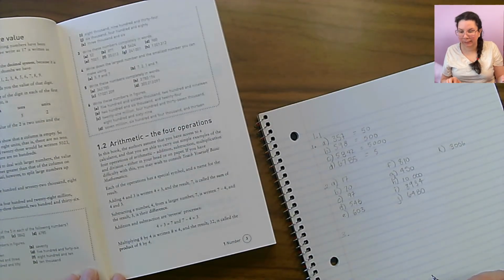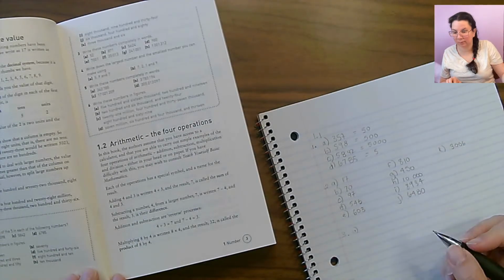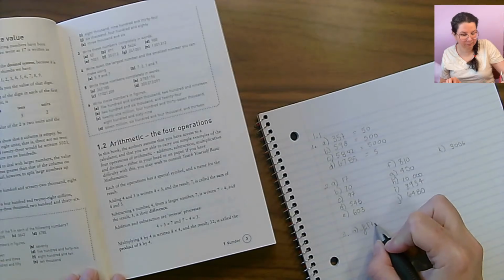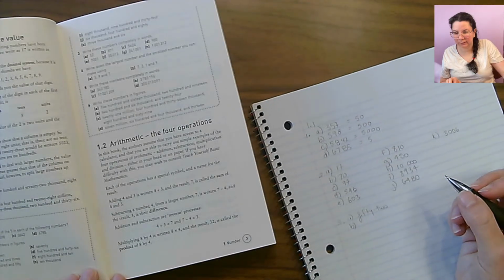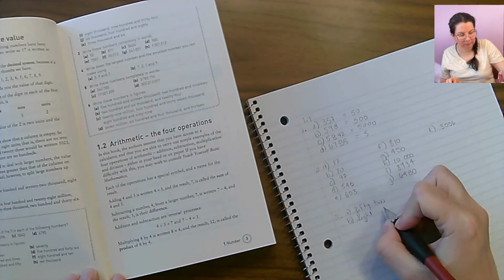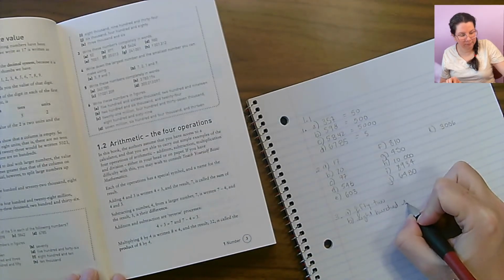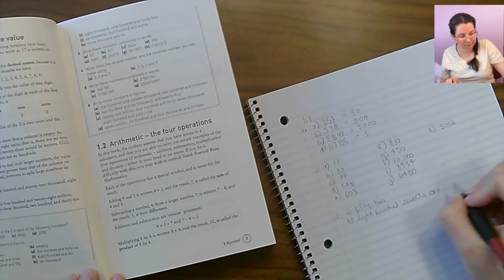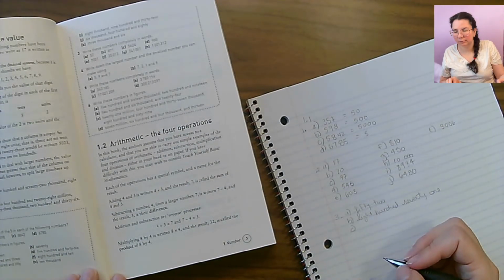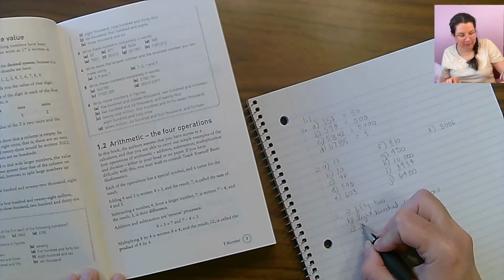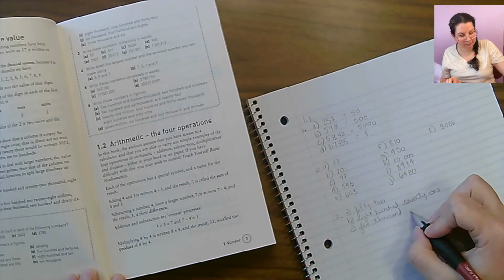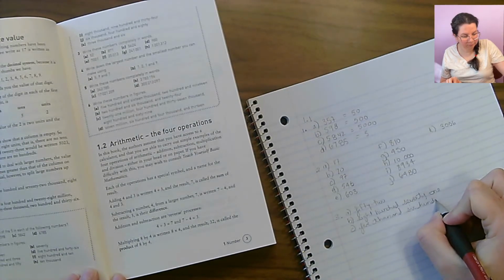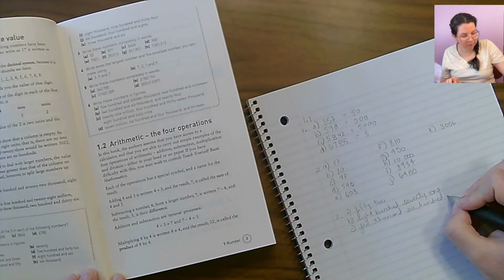3. Write these numbers completely in words. Oh no, my spelling is not great either. 52. B, 871. C, 5,624. Do I have to put and?